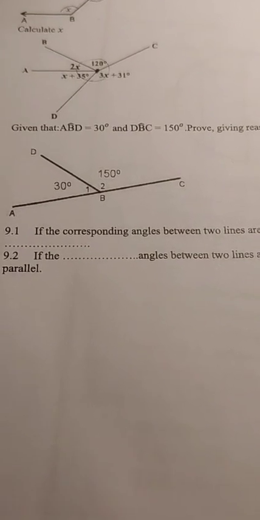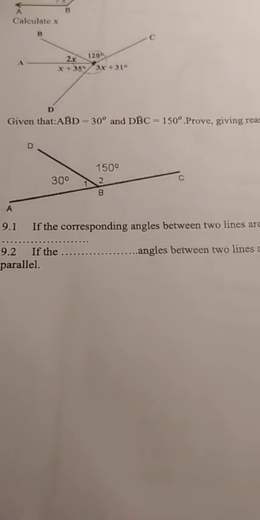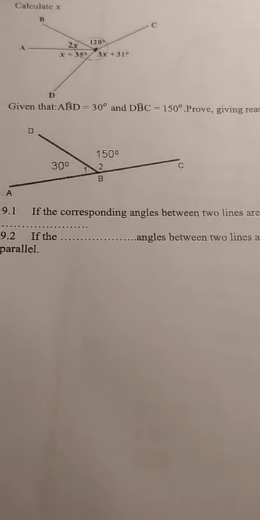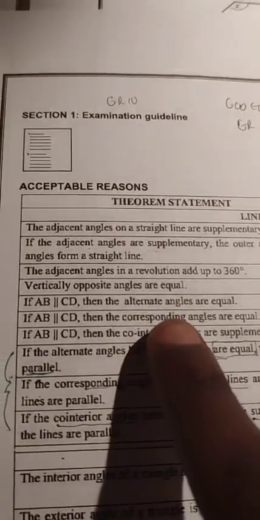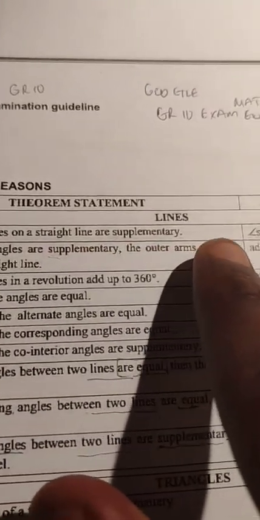Okay, is it obvious? Yeah, you see, proving that something is actually what it claims to be. Yes, beautiful. In actual fact, what angles are these? Yes, the two adjacent angles should be supplementary. So this is not a situation of angles in a straight line. I want to show you here the acceptable reason. If the adjacent angles are supplementary, the outer arms of these angles form a straight line.